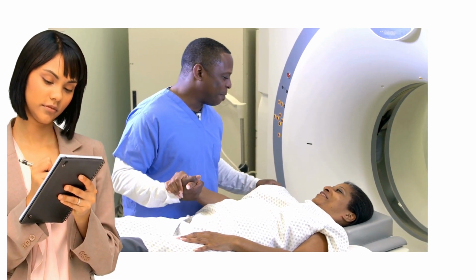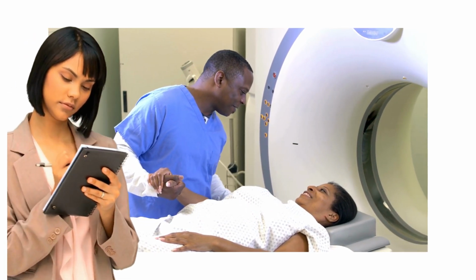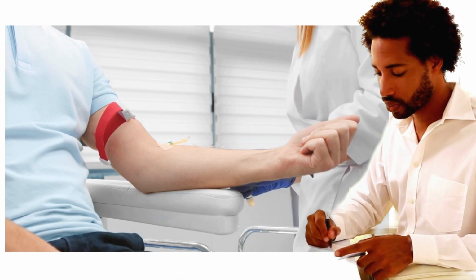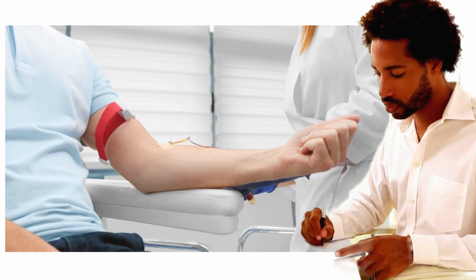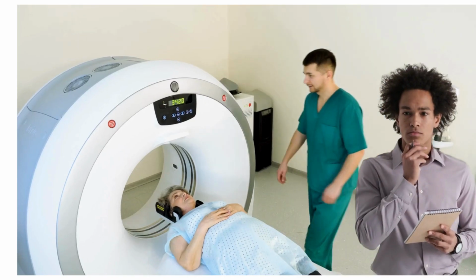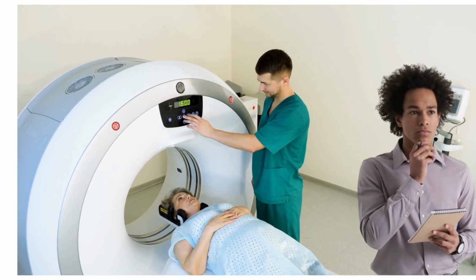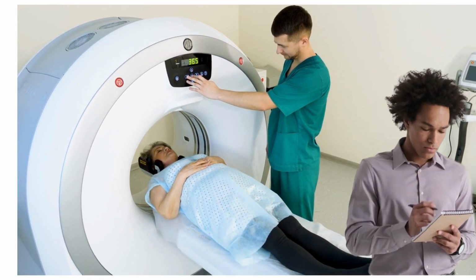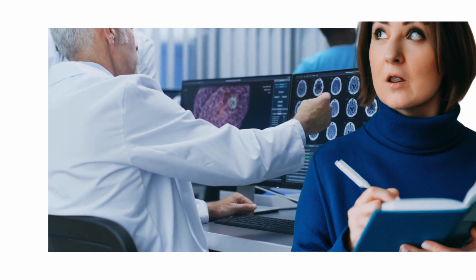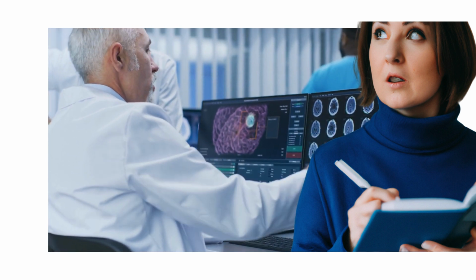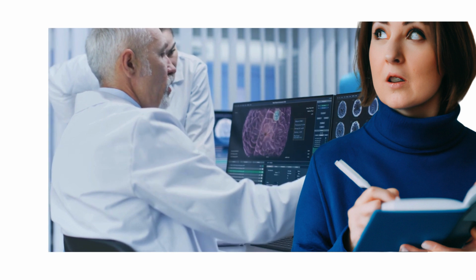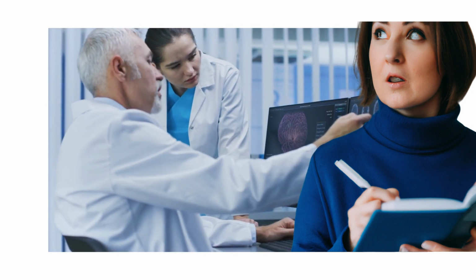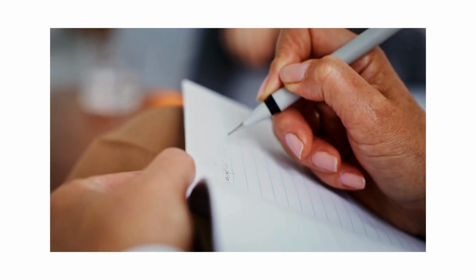3. Discussing diagnostics. When discussing diagnostic tests or results, the interpreter ensures that the patient fully comprehends the information provided by the provider, clarifying any medical jargon or terminology as needed. 4. Plan of treatment. The interpreter facilitates discussions about the plan of treatment, ensuring that the patient understands the proposed course of action, including any medication or treatments prescribed by the provider.